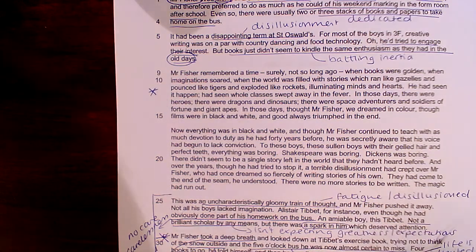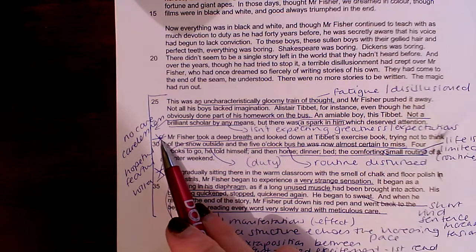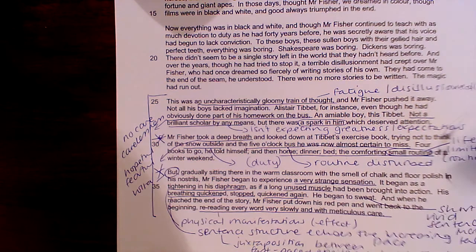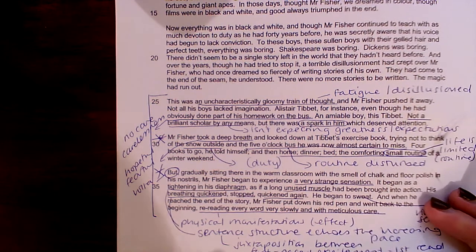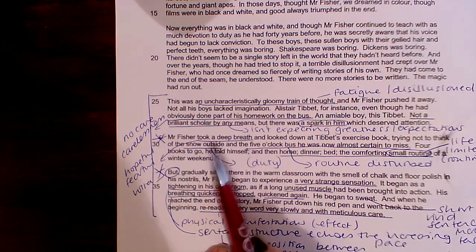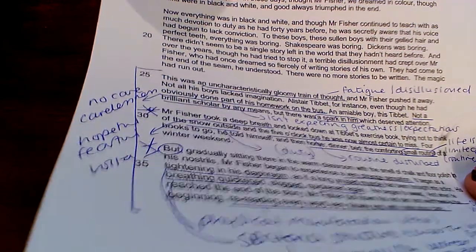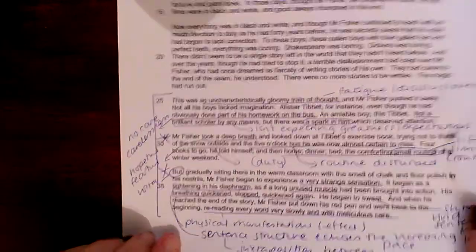So that could be one that we might choose. Similarly, we might talk about this moment where Mr. Fisher starts to read Tibbetts' work and there's a change in focus because it now focuses, instead of on the boring marking that he's doing, on the physical experience of marking something so exciting. So we have a choice to make there.